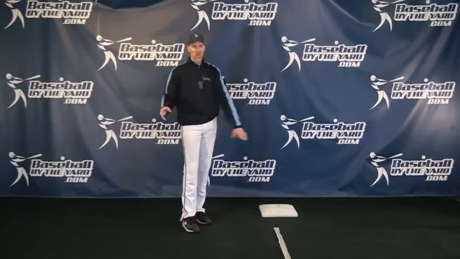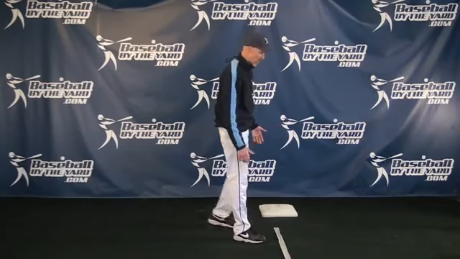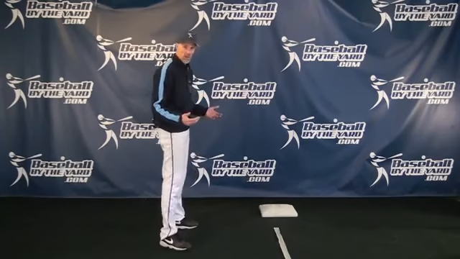I can make that turn and score a little bit easier in case that base coach is waving his arm and sending me home. Okay, so no outs, close to the line. One out, a little bit farther behind the line.